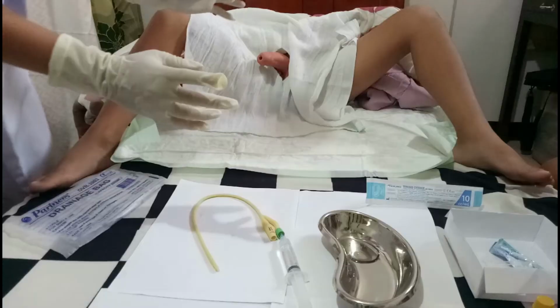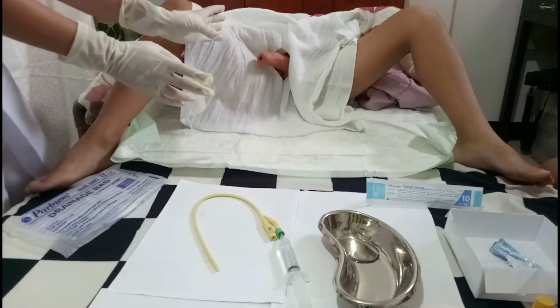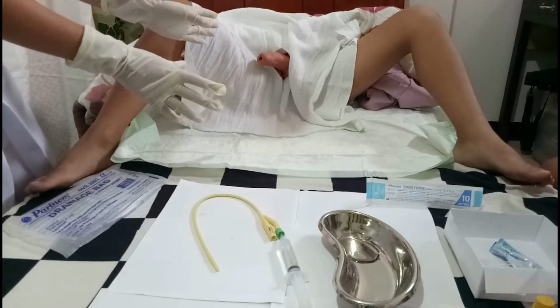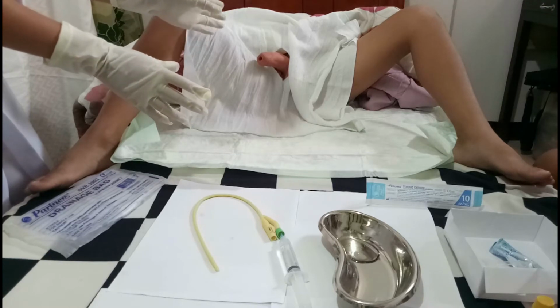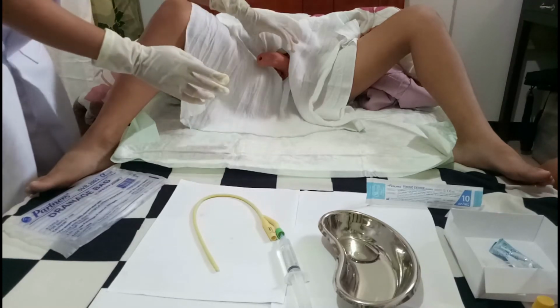And now I'm going to prepare the patient and clean his penis from inner to outer portion. So now I'm going to use my non-dominant hand to touch the penis of the patient. So, sir, I'm going to hold your penis now, okay?